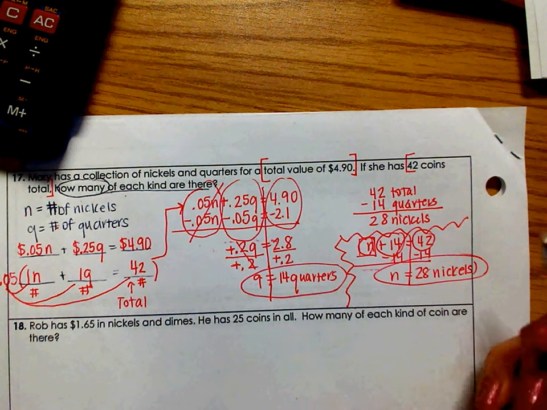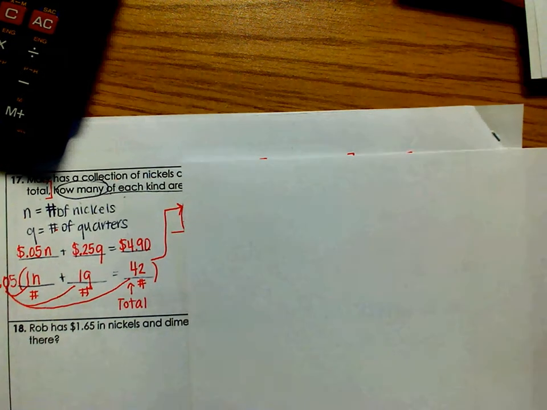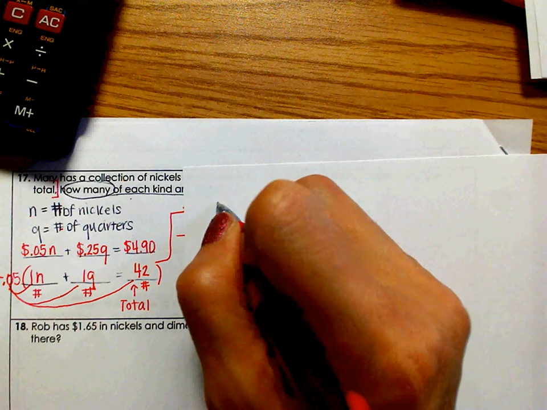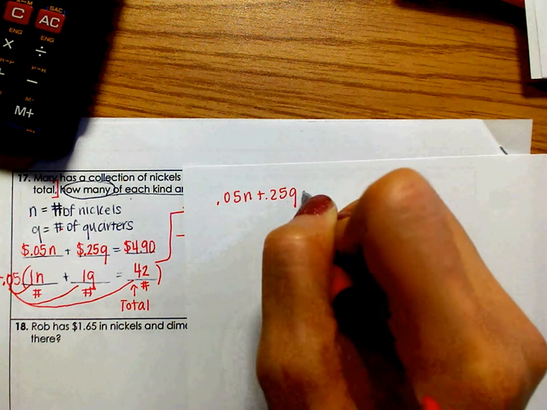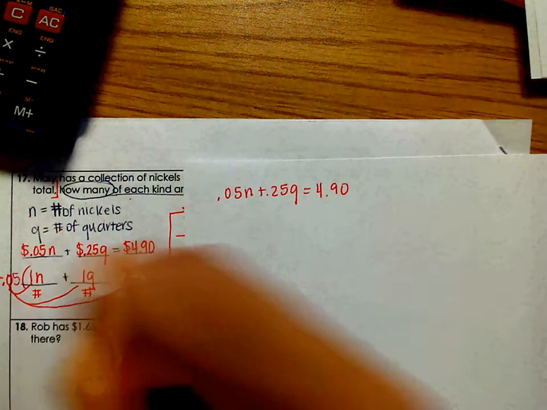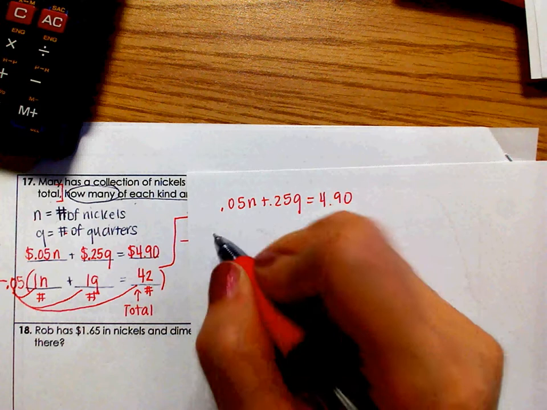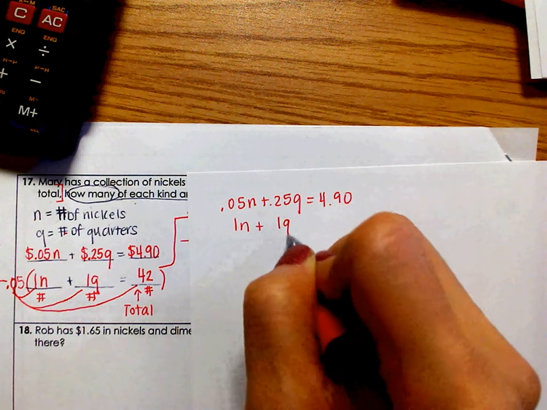Now, as far as doing it the other way, let's say you're like, well, Ms. Hong, what if I wanted to eliminate the q's? All right, so I'm going to come back to this one. 0.05n plus 0.25q equals 4.90. That's my top equation. Well, it's still better to multiply the bottom equation by something. So I'm going to write 1n plus 1q equals 42, the original.